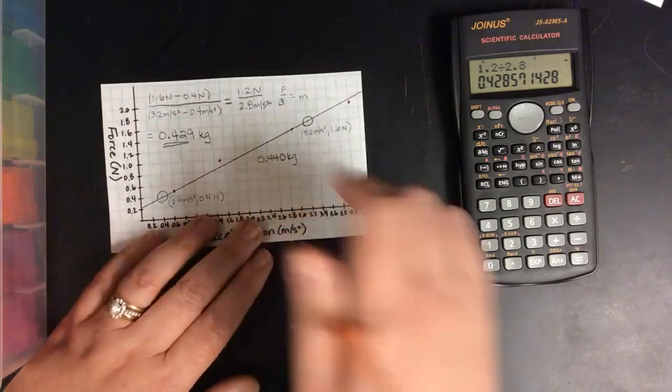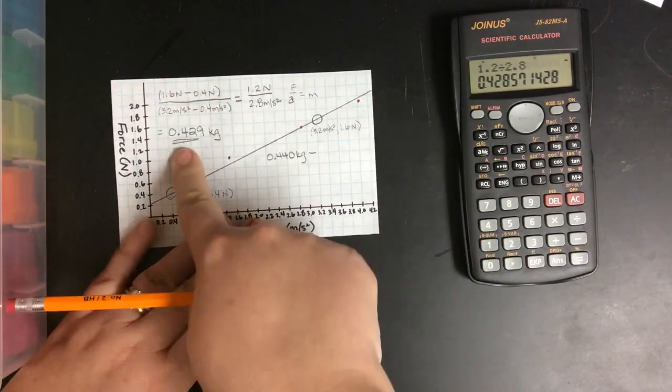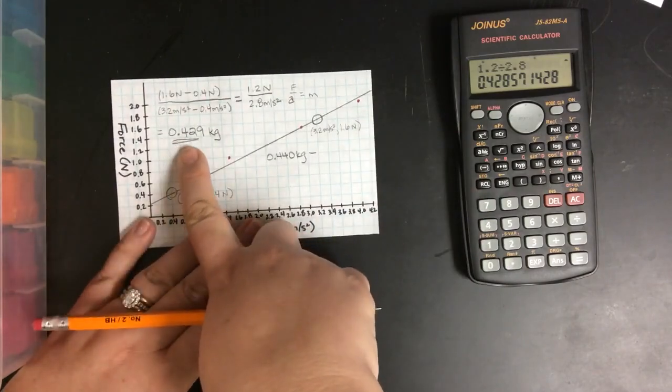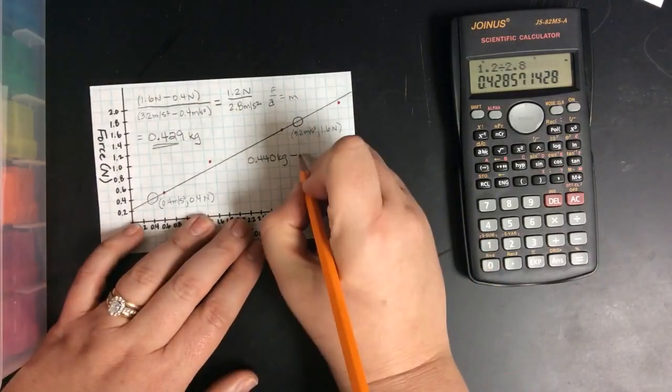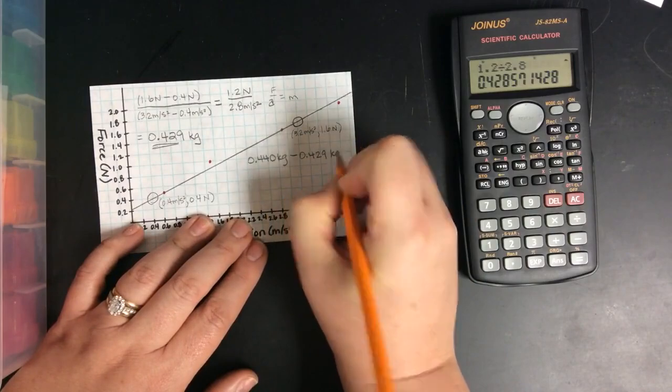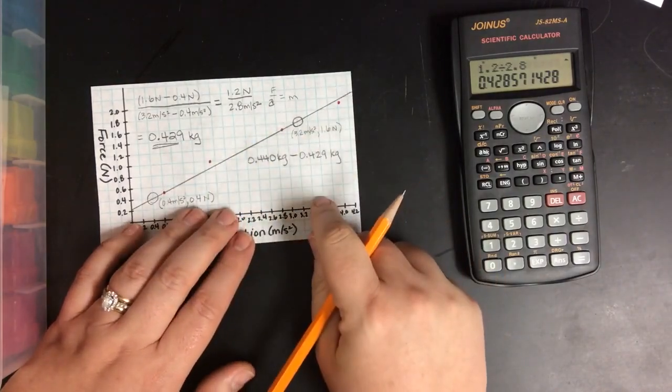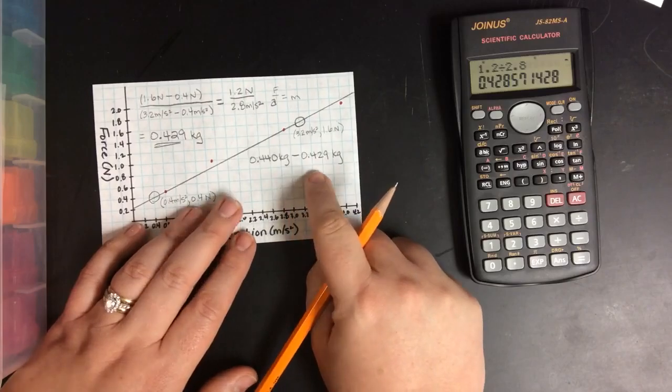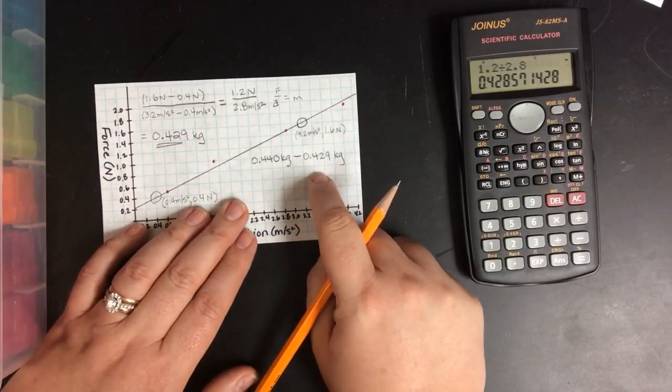So this is our actual. Our calculated, in this case, is going to be the slope of our line, 0.429, or whatever you got for the slope of your line. If it's way, way off from this, you might want to go back and double check your math.